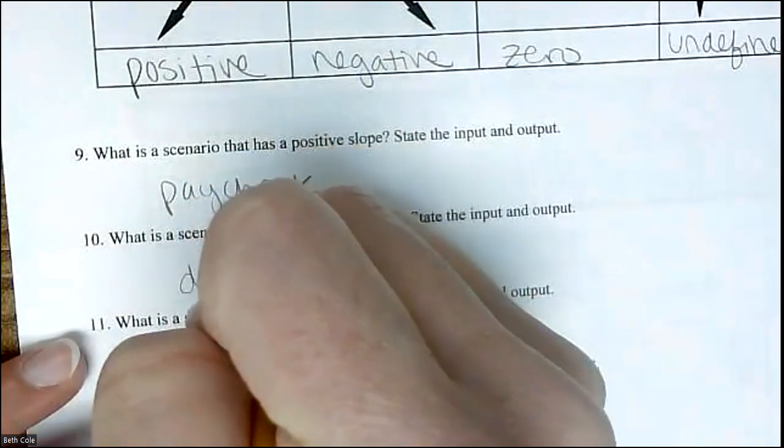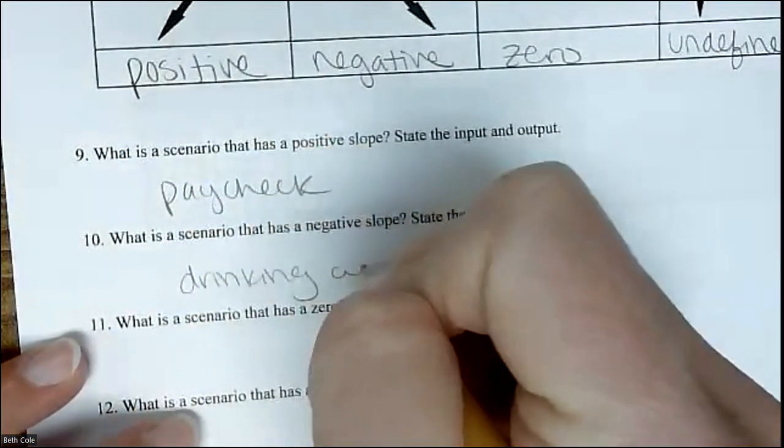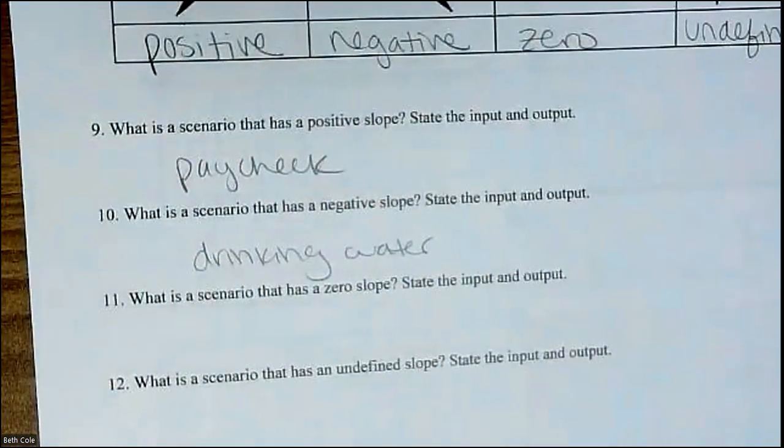Okay. Honestly, I think that's a better example. Drinking water. No, I like that. Or pouring water out. As you pour it out, you have less and less and less of it. You want to write that down? You're the one that came up with it. Write it down. Pick up your pencil and write something down.